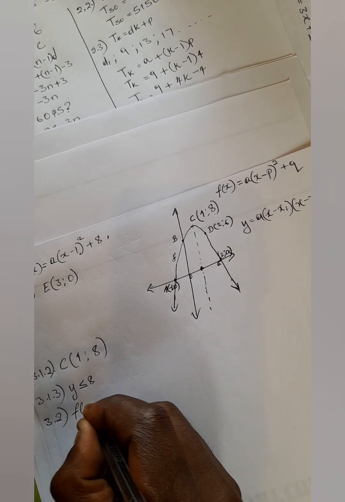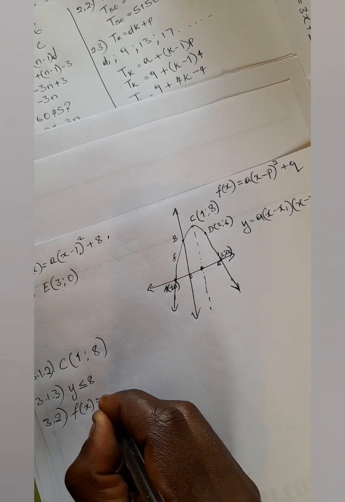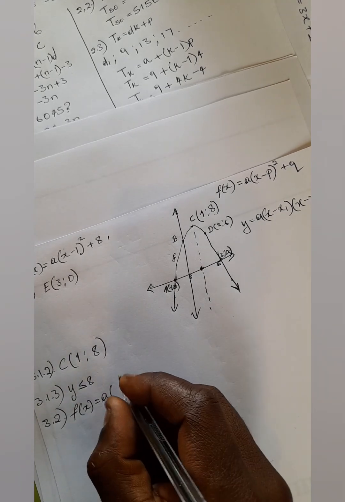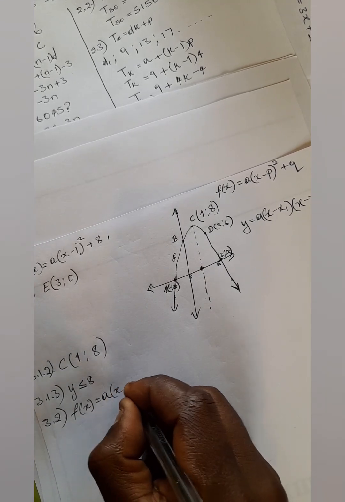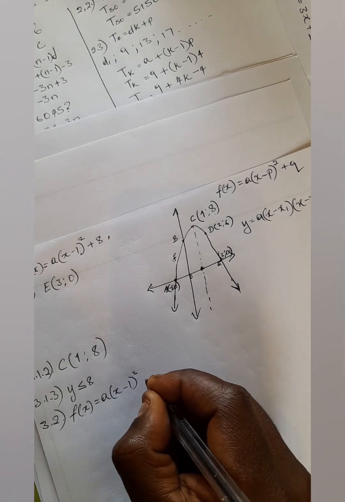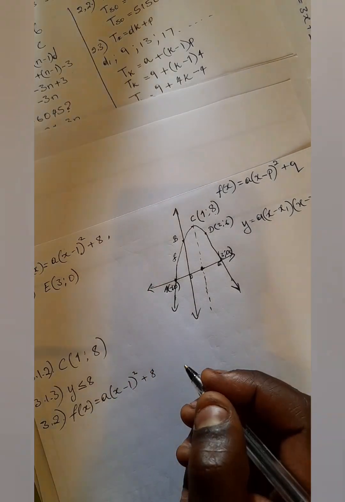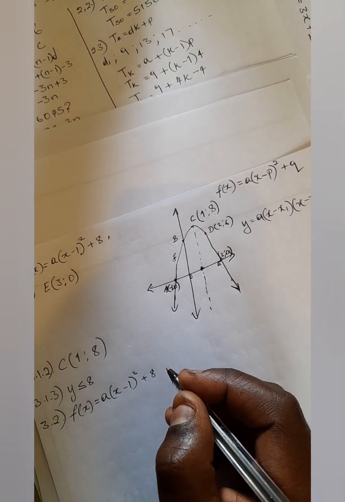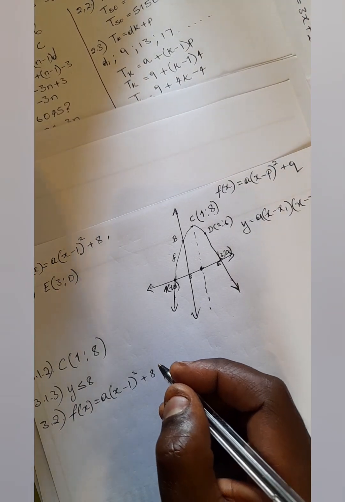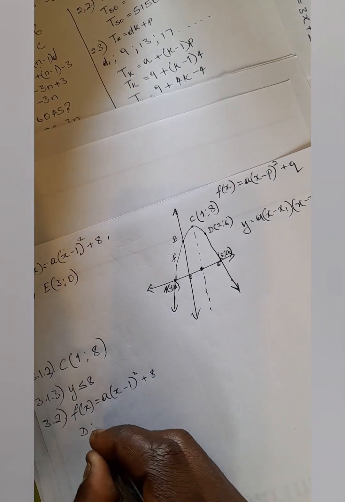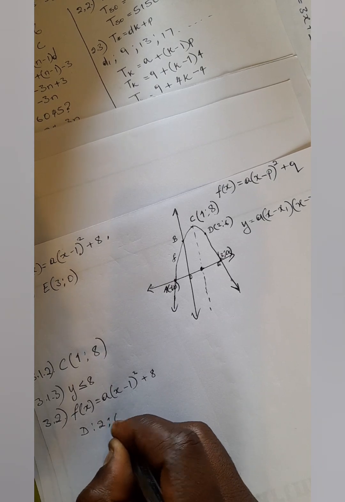We are told that f(x) equals a(x minus 1) all squared plus 8. Now, there is a point on the graph, point D, which is (2; 6).